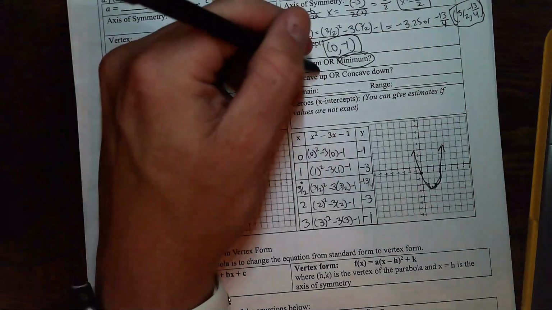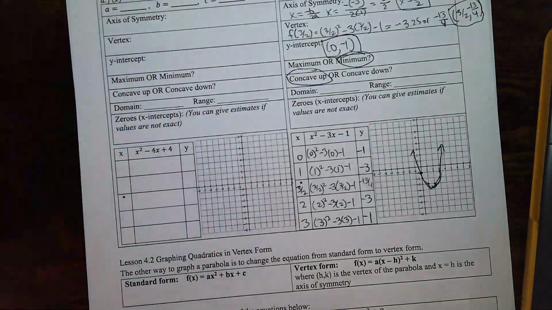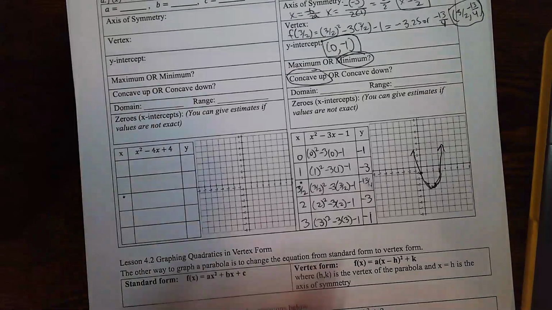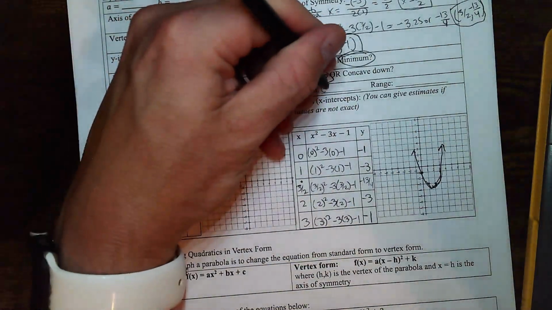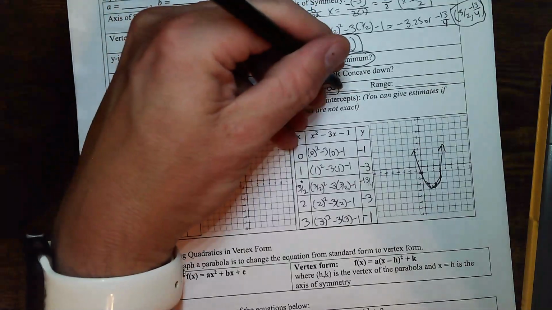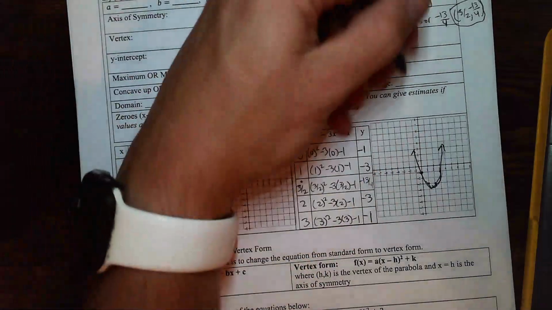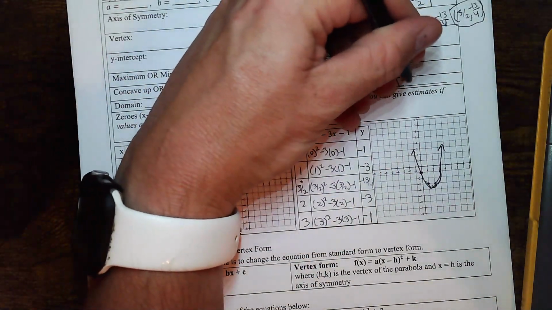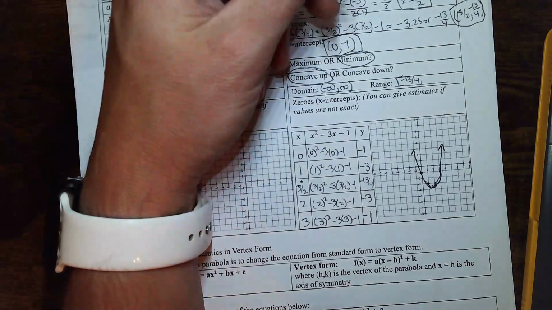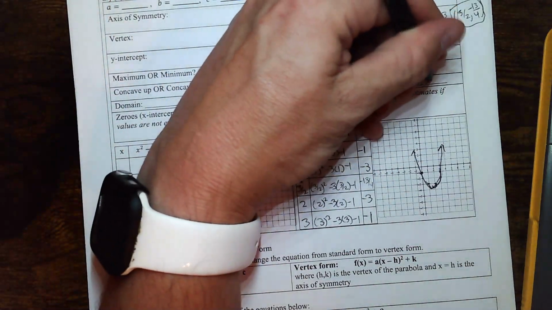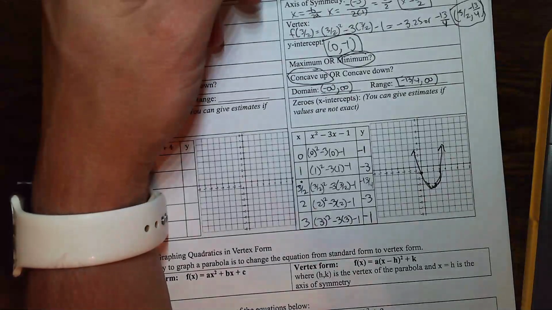Okay, does this have a maximum or minimum? This one has a minimum as a bottom point. Concave up or concave down? It's concave up. Domain, how far left does it go? Negative infinity. How far right does it go? Infinity. Range, how far down does it go? Well, it's going to be negative 13 fourths or negative 3.25. How far up does it go? It goes up to infinity.